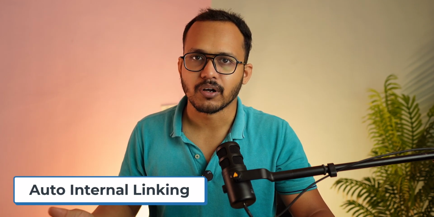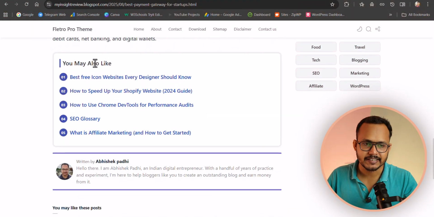Today we are going to see how you can add auto internal linking to your Blogger website. Recently I got a comment like this: how to add auto internal linking script in Flittro Pro theme. I have tried every code but not working, make a video. So let's check how we can add it to our Blogger website. As you can see, I have added an internal linking like this. This link will be automatically generated and added to each and every blog post. So let's check how you can do that.